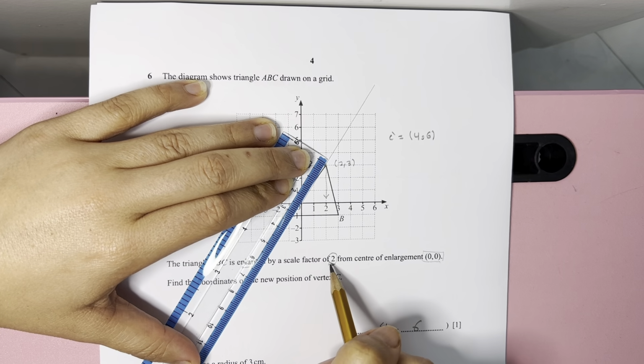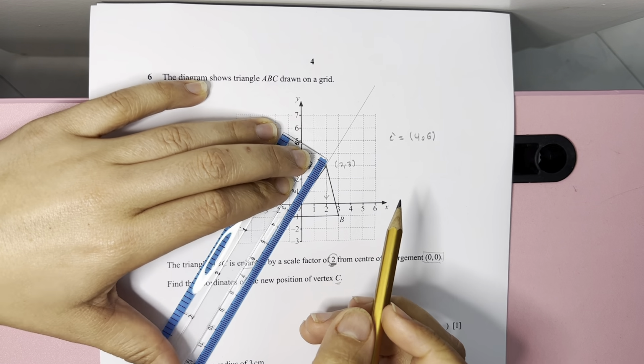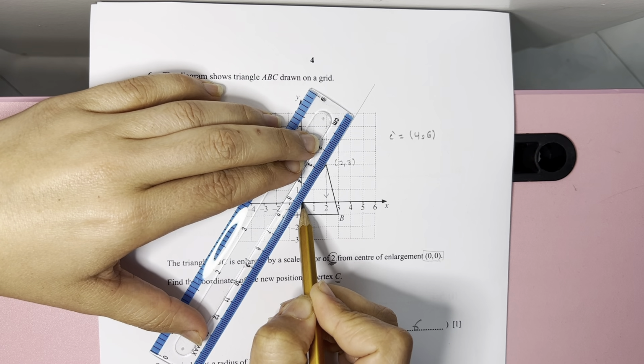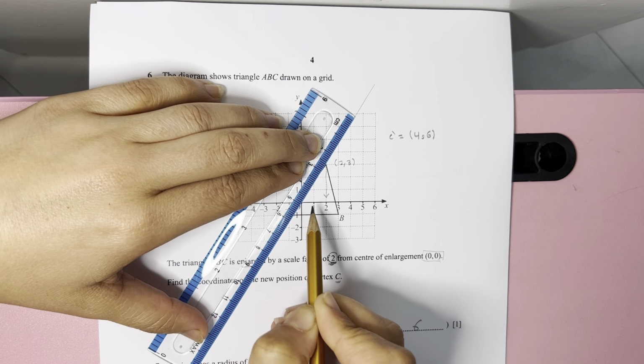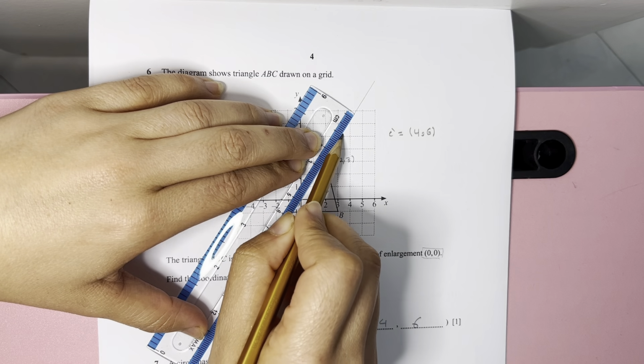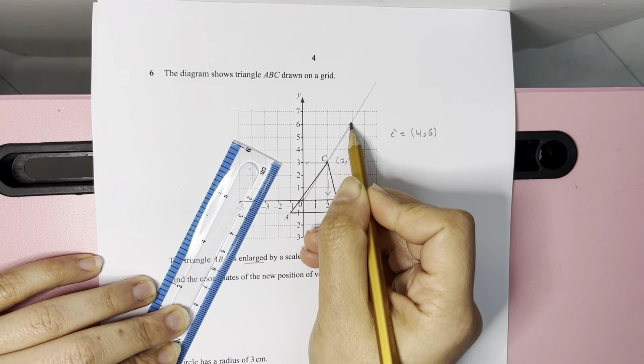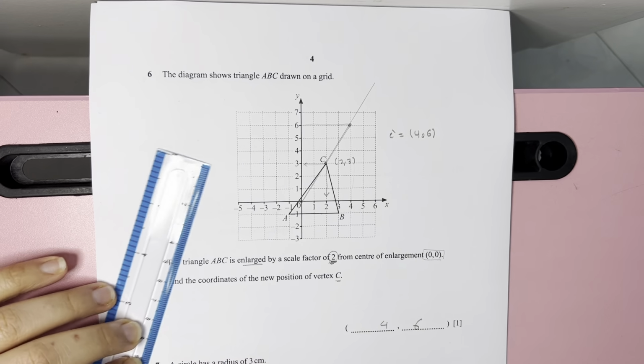Then double it. Why double it? Times by 2. If you multiply it by 2, it's going to be on the same straight line, at this point, which is (4, 6) also.